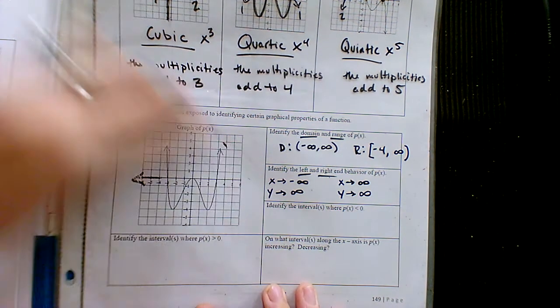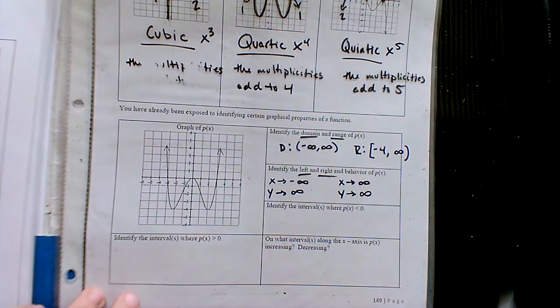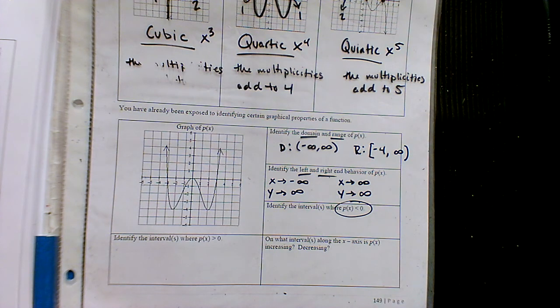All right. What about the intervals where p of x is less than 0? Can we think about what we should be identifying? What should we be looking for?